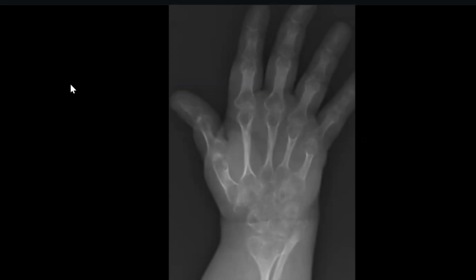There is also loss of the joint space between carpal and metacarpal bones, and also between the metacarpal and proximal phalangeal bones. Keeping in view these findings, my differential diagnosis would be juvenile idiopathic rheumatoid arthritis.